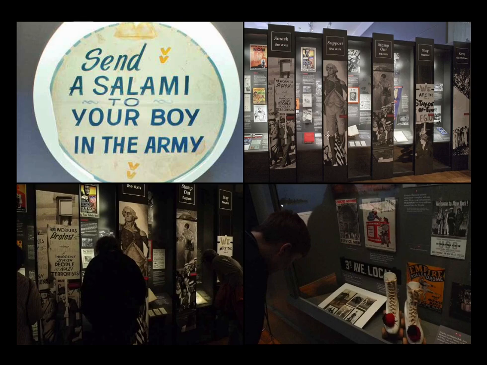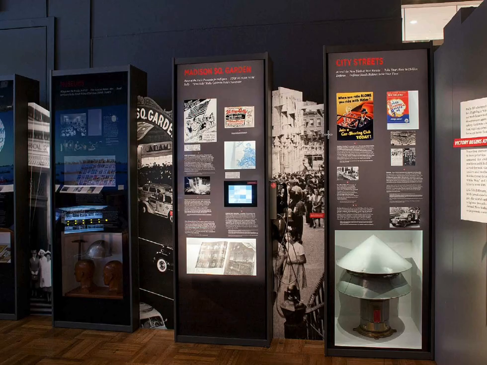So this is a three-dimensional work case I designed. And as you see, this is another work case I designed, having all this information with the multimedia, which is an iPad, and the object at the same time. It's a multifunctional case.